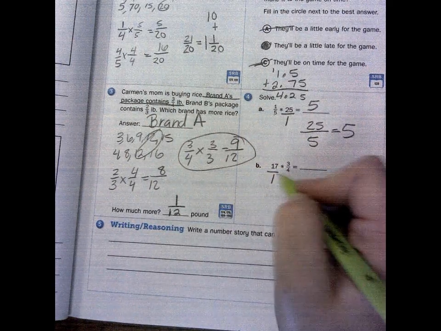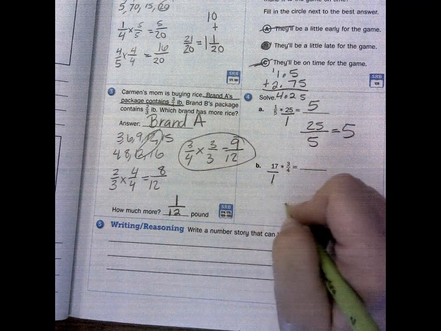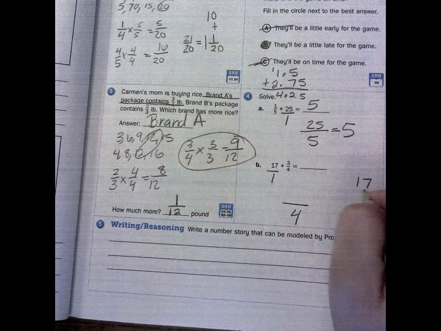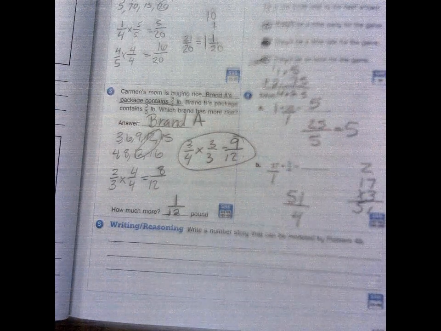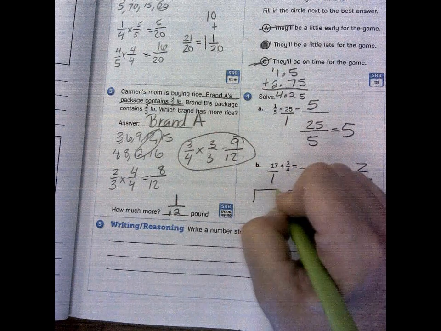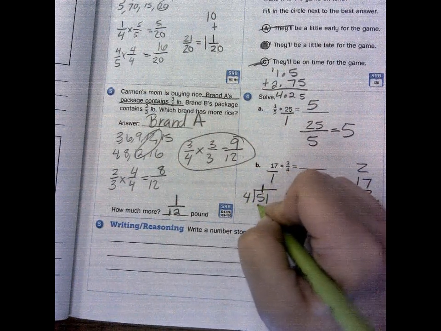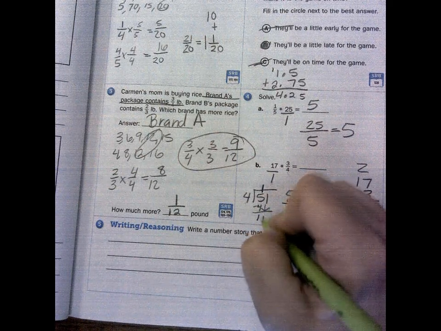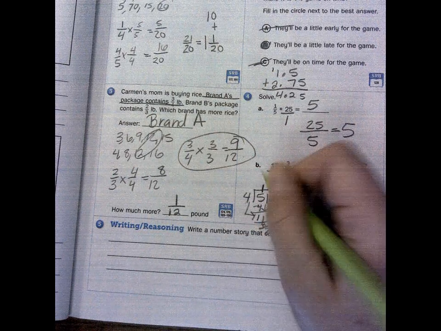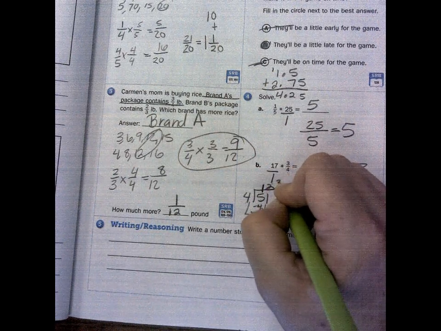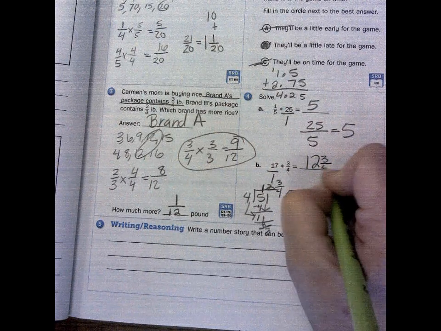Now I have 17 times 1/3. So I'm going to put that 1 underneath the 17. I'm going to multiply my denominators. 1 times 4 is 4. Now 17 times 3, 51. 51/4, but that's not as small as I can go. It's not simplified, so I'm going to divide. 4 goes into 5 one time. 4 goes into 11 2 times. Subtract, I get 3. So my whole number is 12. My numerator is 3. My denominator is 4. So I get 12 and 3/4.